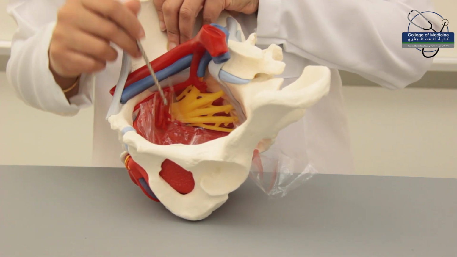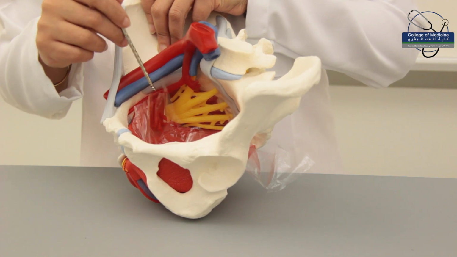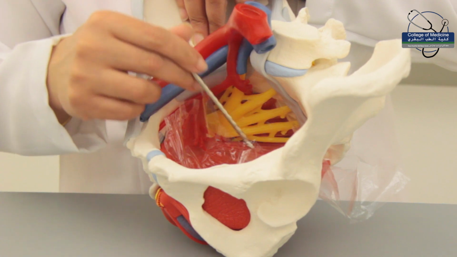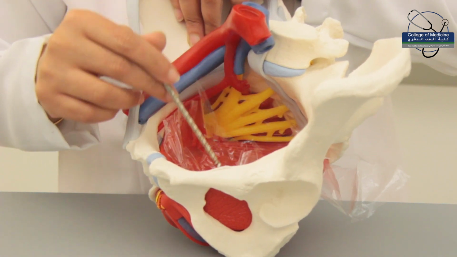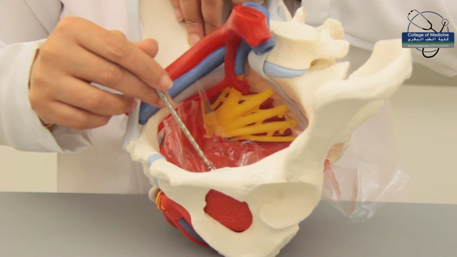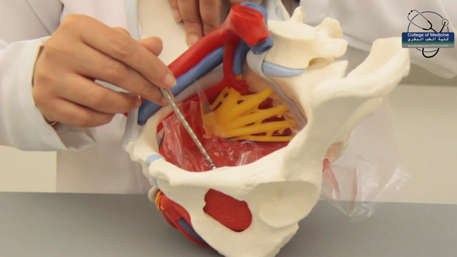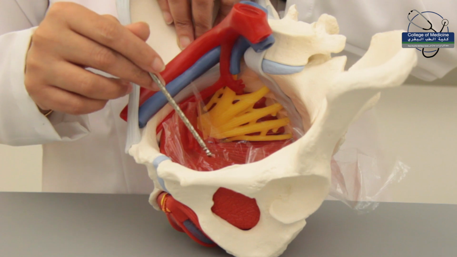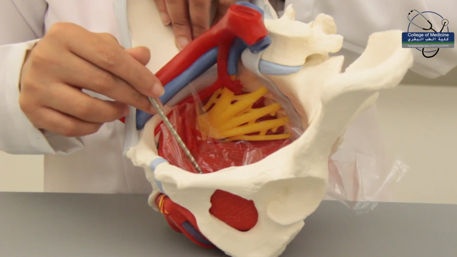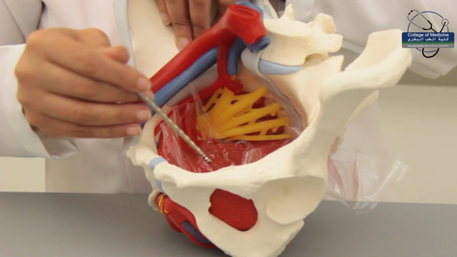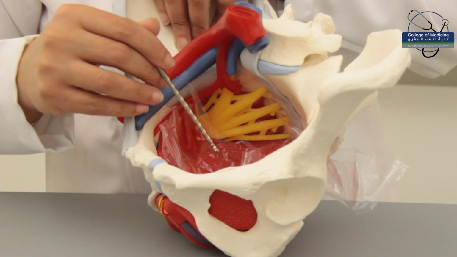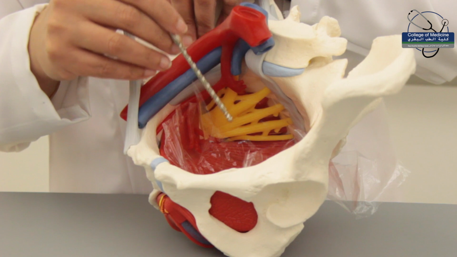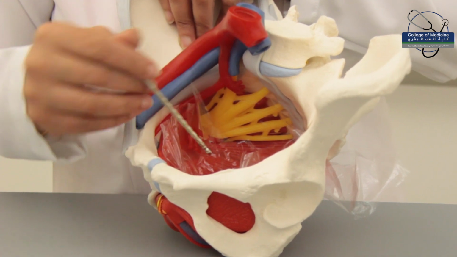There is another thing we have to understand: from above, from the abdominal cavity, the peritoneum is descending down, and this peritoneum becomes the pelvic peritoneum. The pelvic organs are partially covered by the pelvic peritoneum. So there is a lot of dead space occupied by loose areolar tissue, between the pelvic fascia, which is overlying the organs of the pelvic cavity, and the parietal or the pelvic peritoneum.